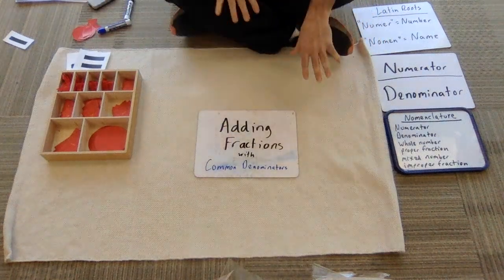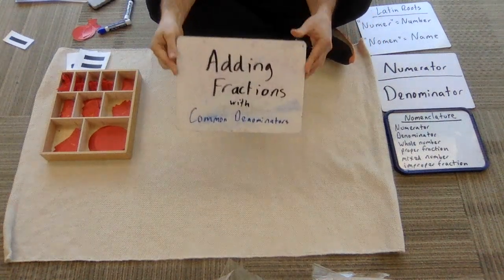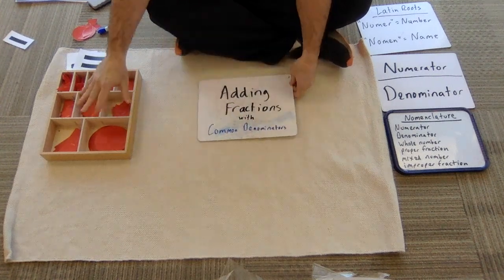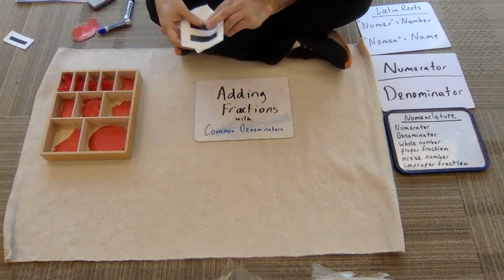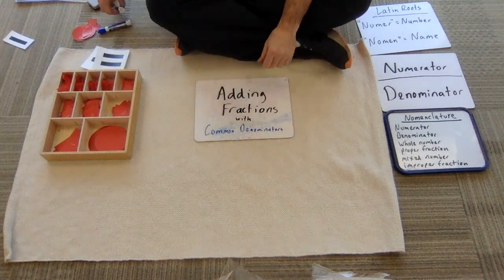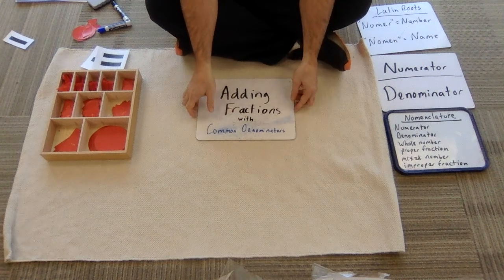Hello, kids. Welcome to Adding Fractions with Common Denominators. So this is going to be a lot of fun. We're going to be using the fraction pieces here. I've printed out an equal sign and a plus sign here for us. So this should be exciting, looking for common denominators.